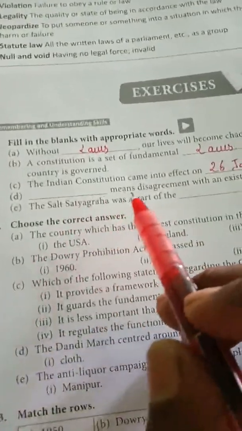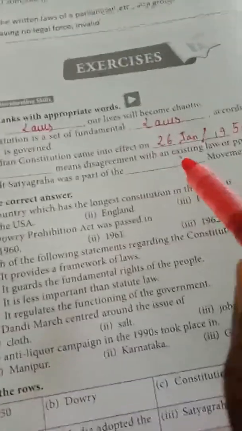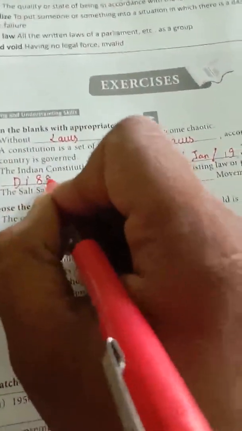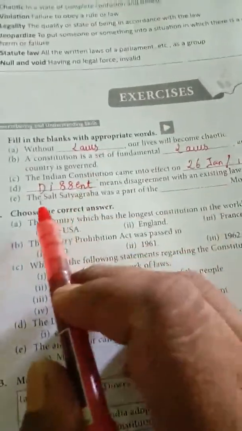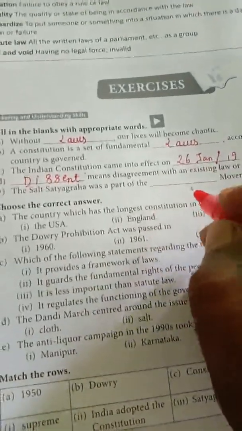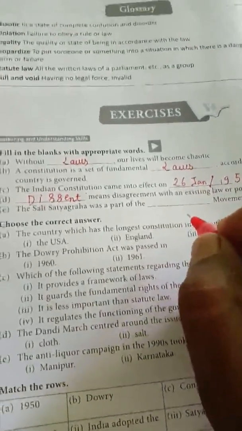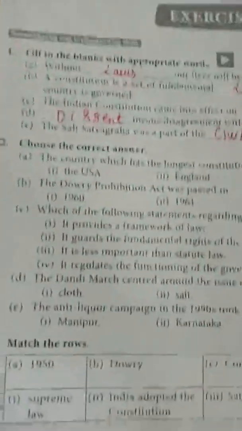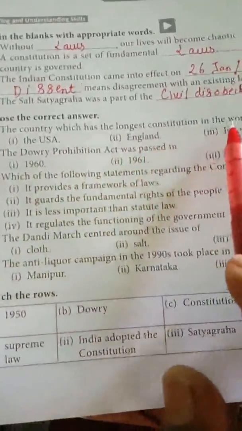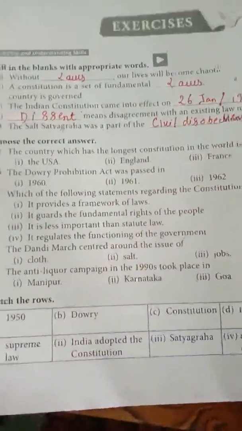Next, the dash means disagreement with the existing law or policies. Dissent. The Salt Satyagraha was a part of the dash movement, the civil disobedience movement. Now, choose the correct answer. The country which has the longest constitution in the world. Which country is it? It is India. India has the longest constitution in the world.